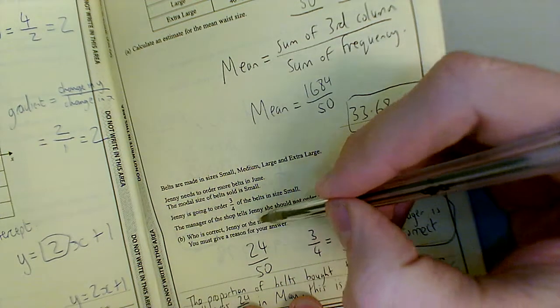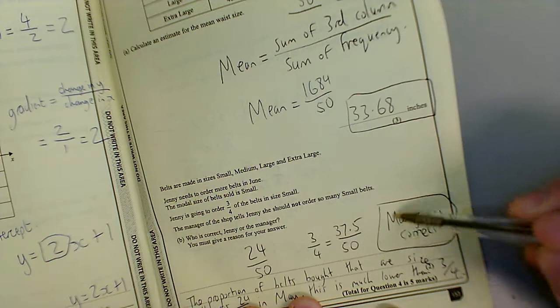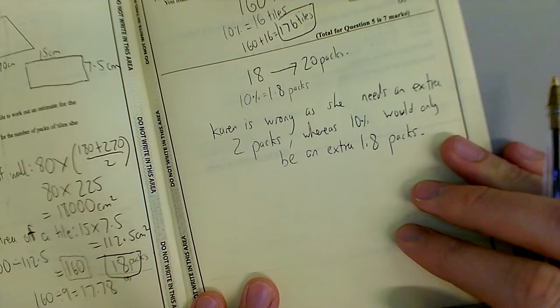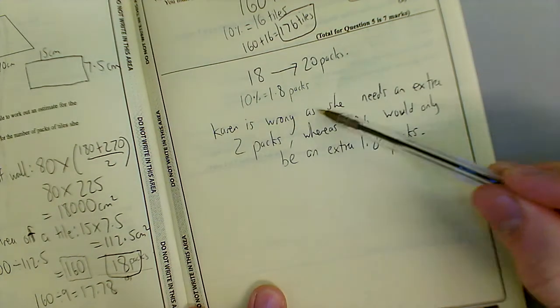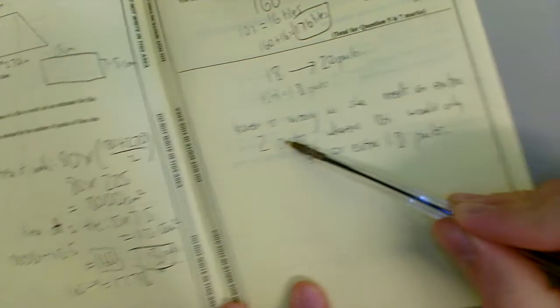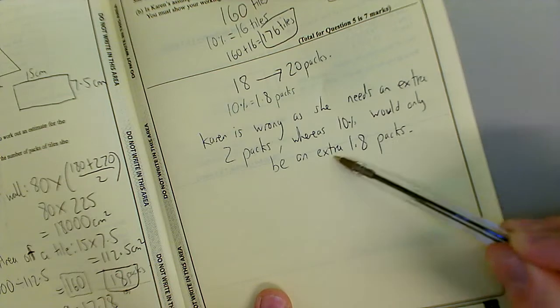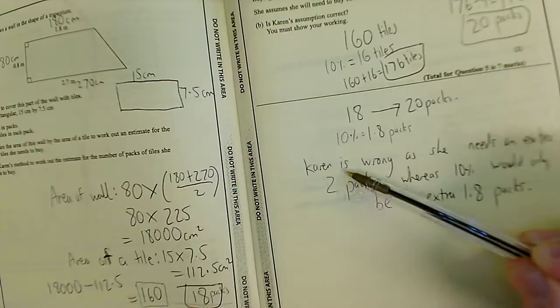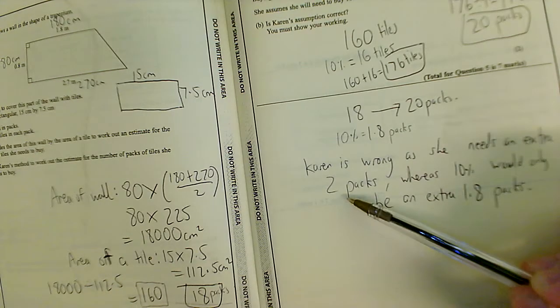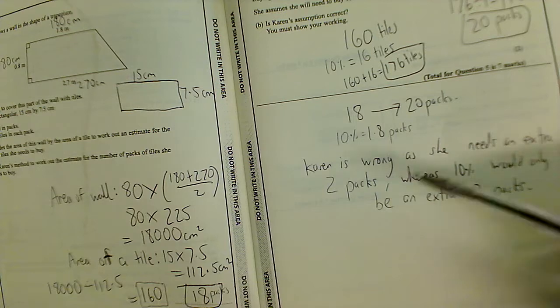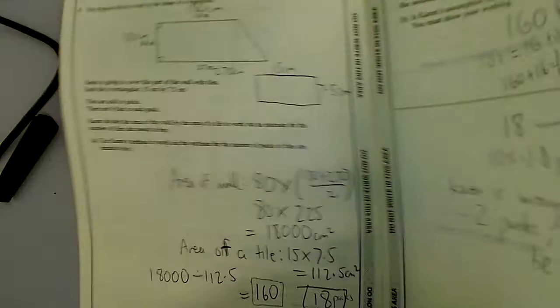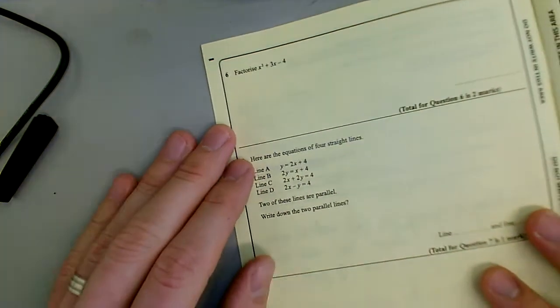Who is correct, Jenny or the manager? We should have specifically said the manager is correct to answer it. So same here, we will specifically answer the question. Karen is wrong as she needs an extra 2 packs, because instead of 18, she now needs 20. Whereas 10% would only be an extra 1.8 packs. So by needing 2 packs, she actually needs slightly more than 10% of the packs she had before. Let's just do 6 and 7 while we're on this.